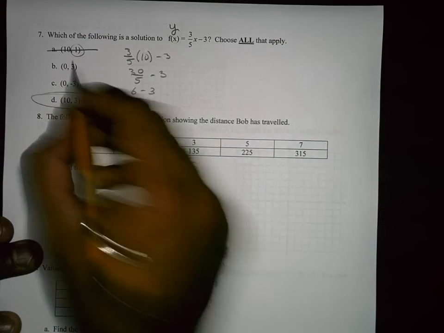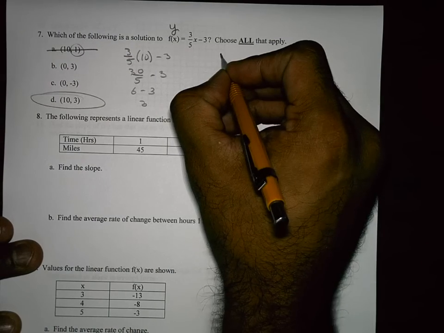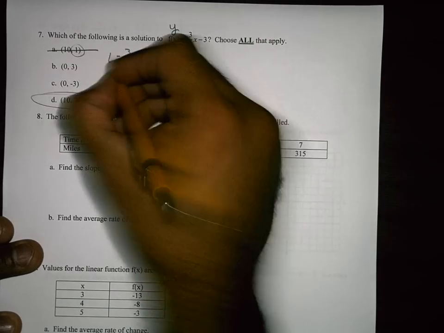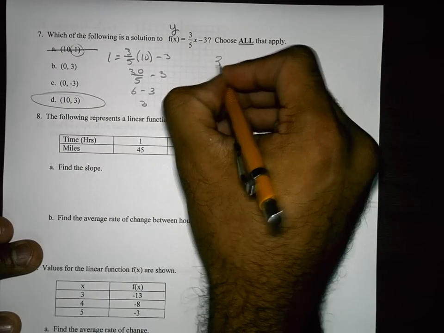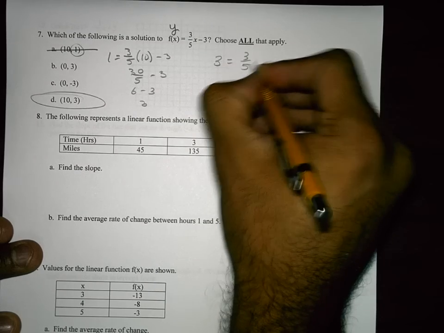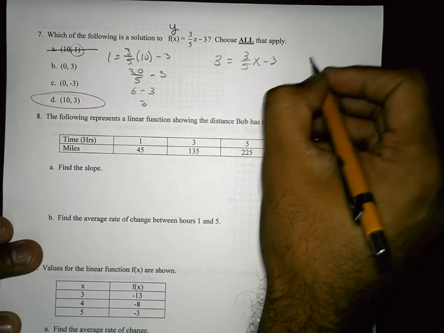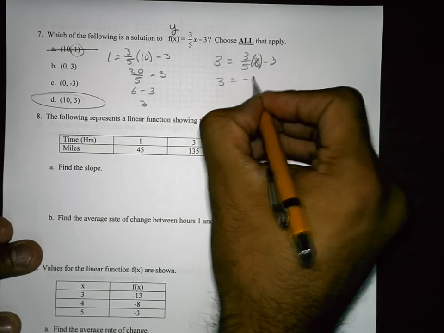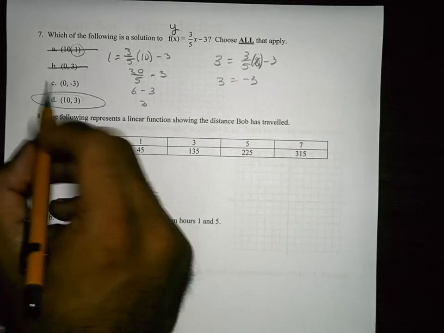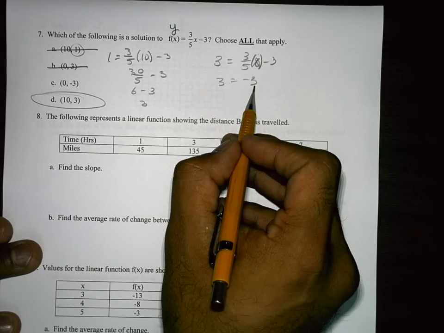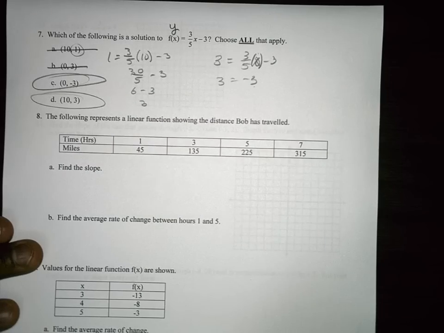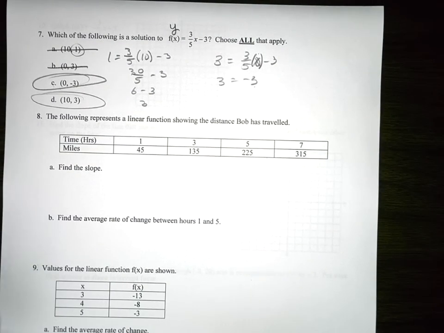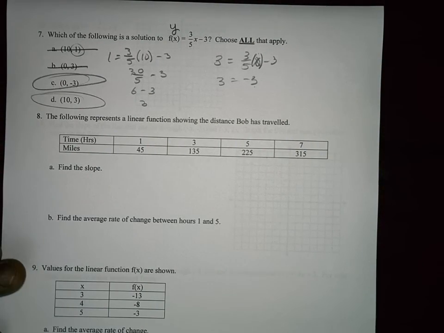So let's see if either one of these works. Then I get, and like I said, that should have tried to equal 1. So now I'm going to say 3 equals 3 over 5x minus 3. If I make that a 0, sorry. And then I get 3 equals negative 3. That didn't work. And if I plug this one in, I'm going to get a negative 3. So actually, those two work, C and D. Plug them in, see which ones work. Okay, I know I went kind of fast on that one.